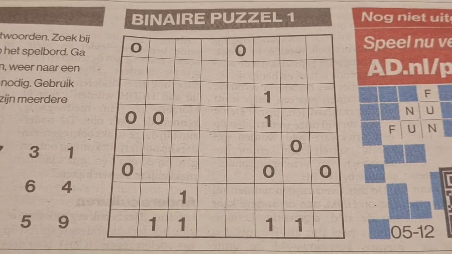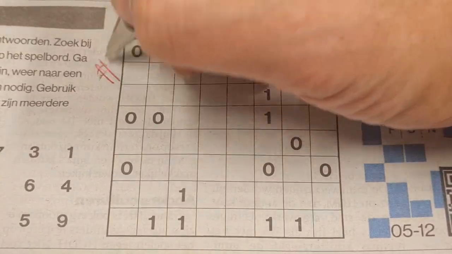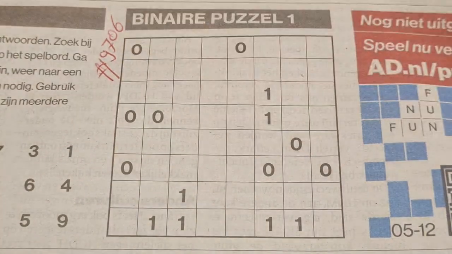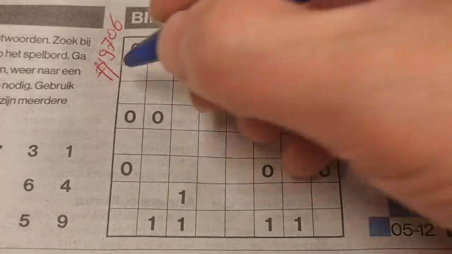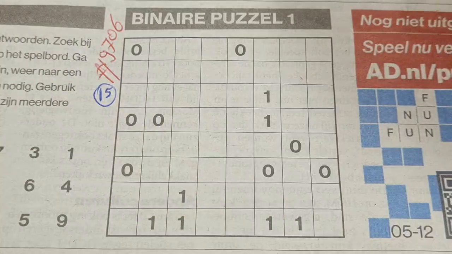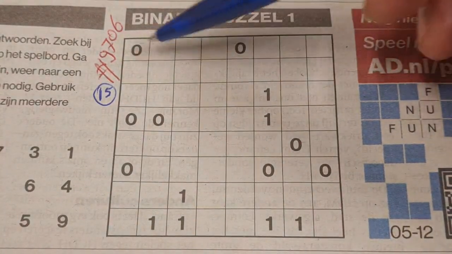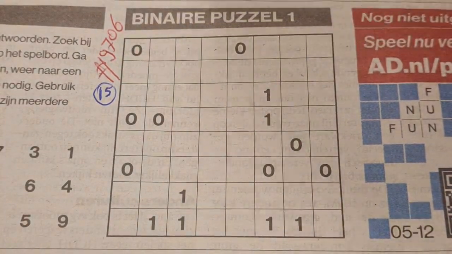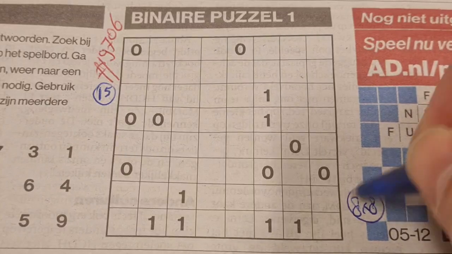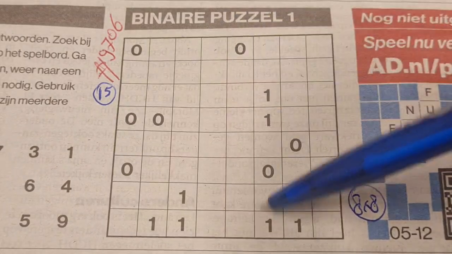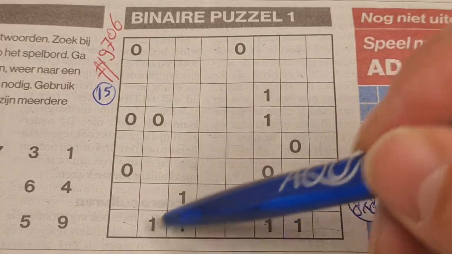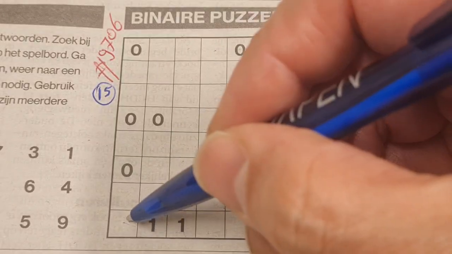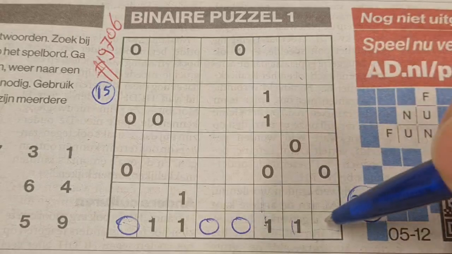This one will be number 9706. And before I start, I always count the printed digits. This one has 15 printed digits. Well, and what kind of binary puzzle is this one? Let me count. 1, 2, 3, 4, 5, 6, 7, 8 by 8. Binary puzzle, that means in a column or in a row, there are always four ones, 1, 2, 3, 4, and four zeros, 1, 2, 3, 4.